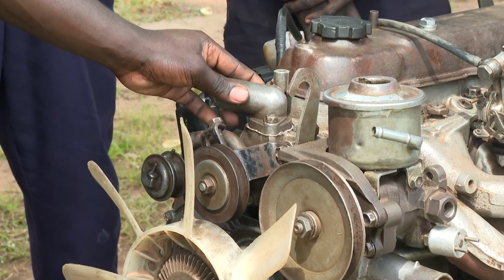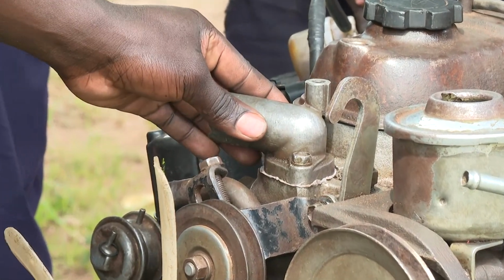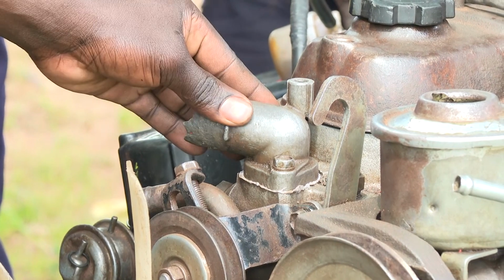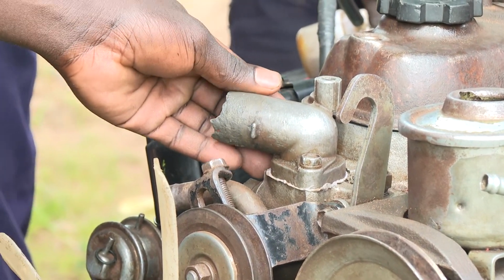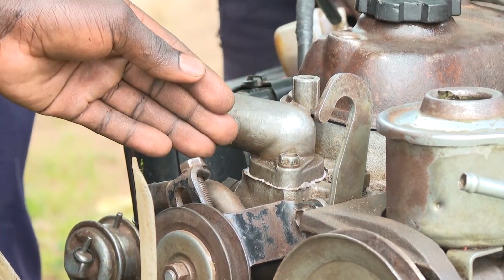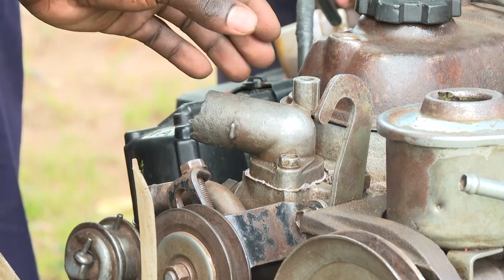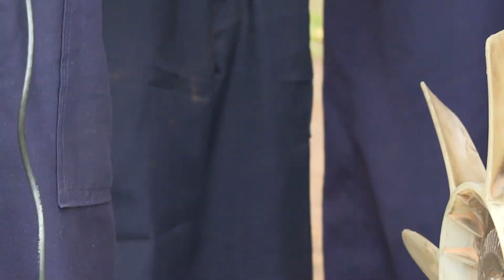That thermostat allows the degree of water which is recommended by the manufacturer. When the temperature of water reaches the boiling point, the thermostat will open.